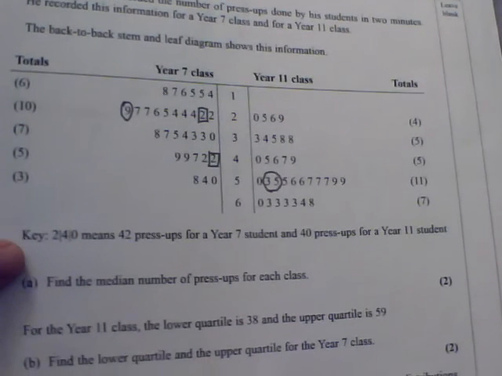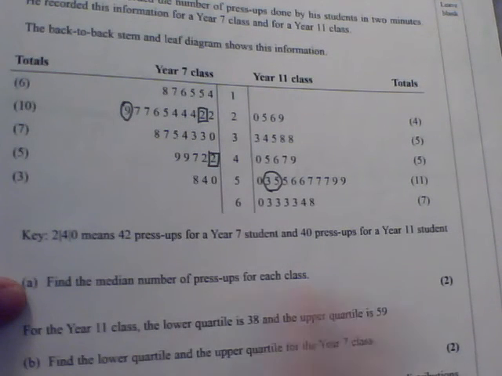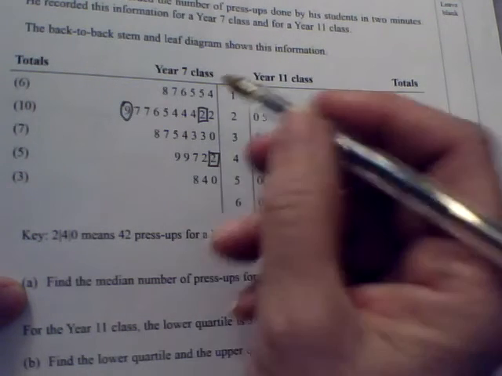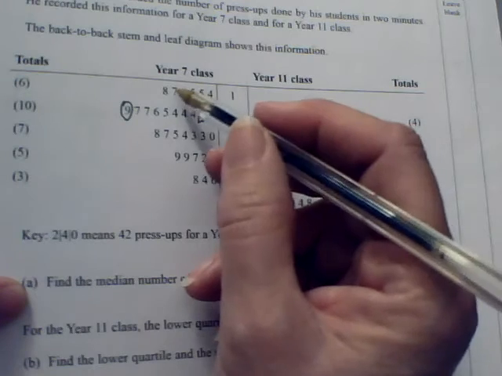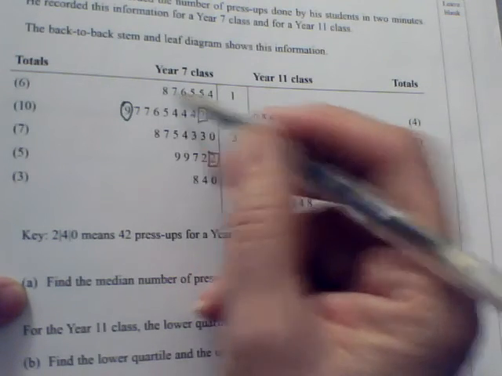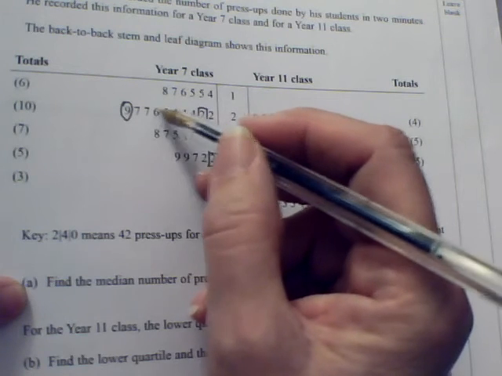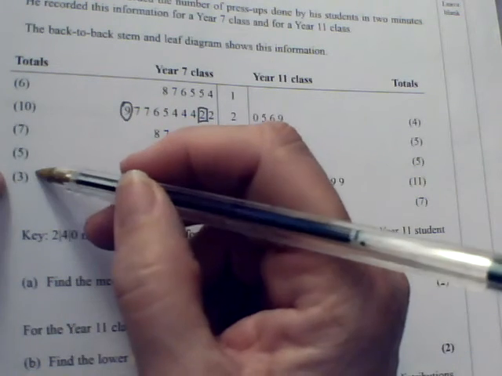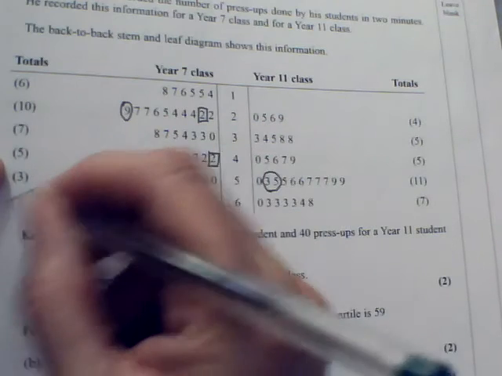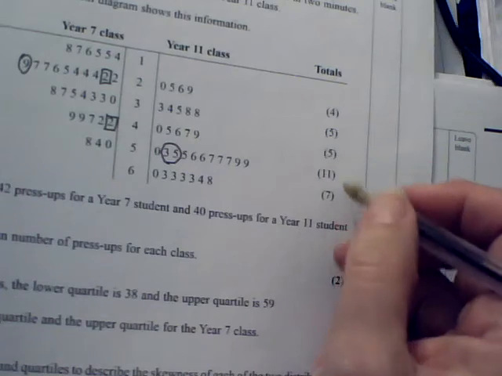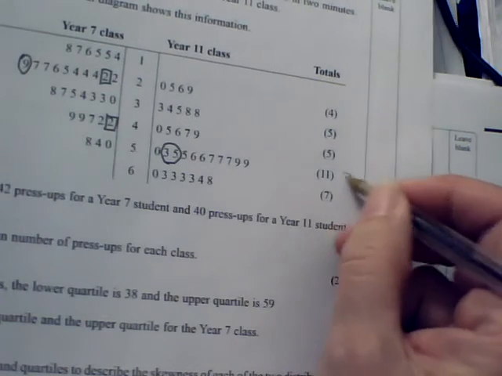Okay, so having a look at this. Find the median number of press-ups for each class. That's pretty easy. How many are there altogether? 1, 2, 3, 4, 5, 6, 7, 8, 9. Did they not tell us? No. Oh, they did: 16, 23, 26. So that's 31 altogether. And over here we've got 14, 21, 22, 32.